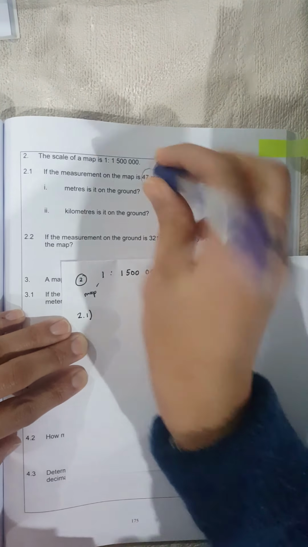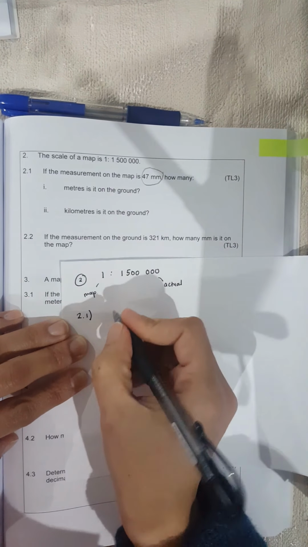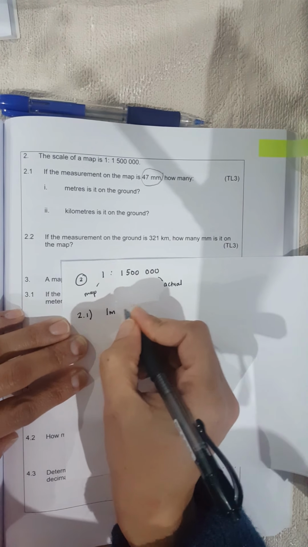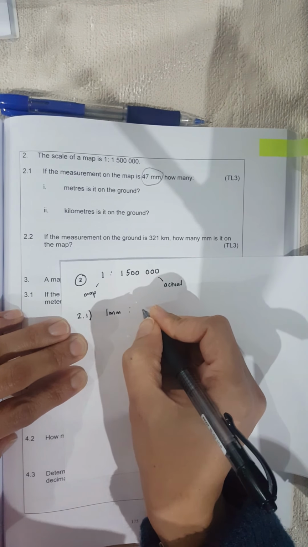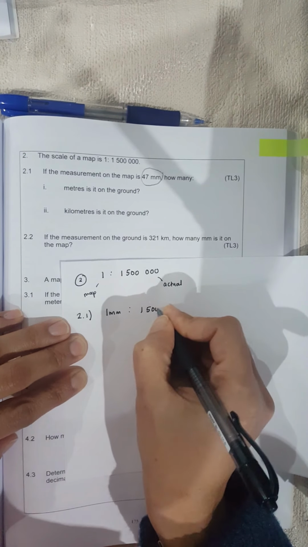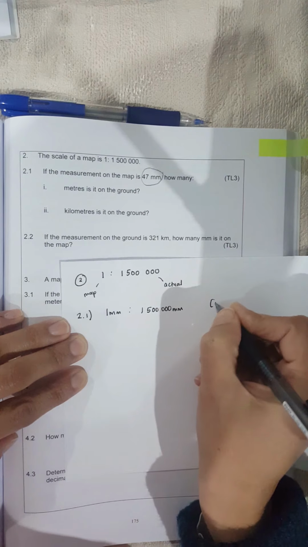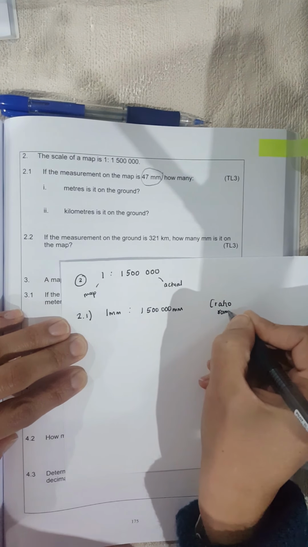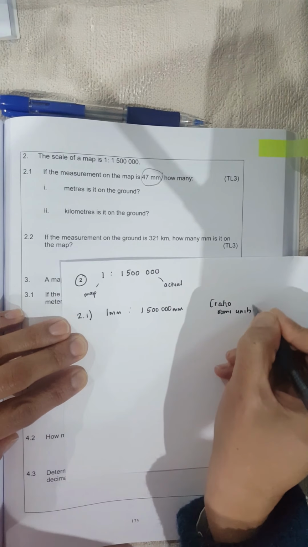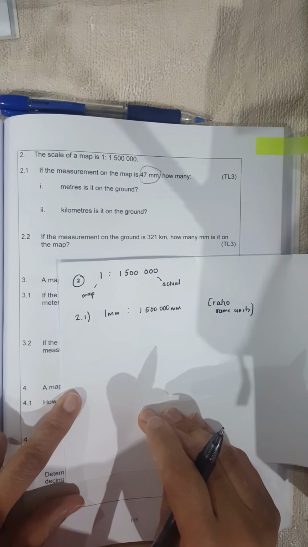So you have to apply the scale in millimeters. What you're actually doing in 2.1 is saying 1 millimeter is representing 1.5 million millimeters. Remember, this is a ratio, so you have to have the same units. You can't say 1 centimeter is 1.5 million millimeters. No.